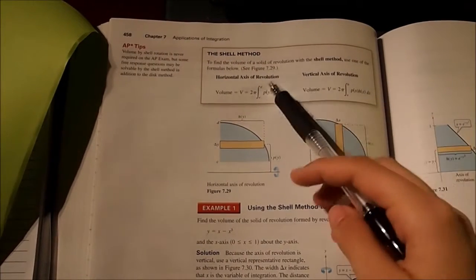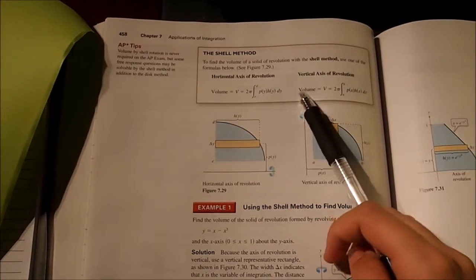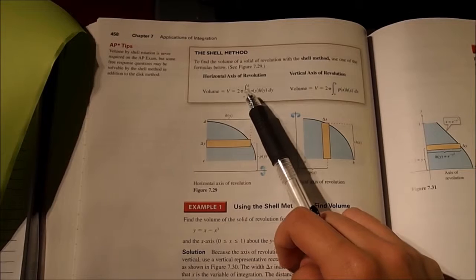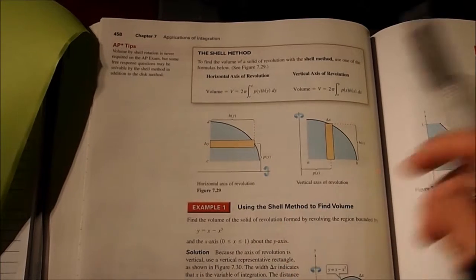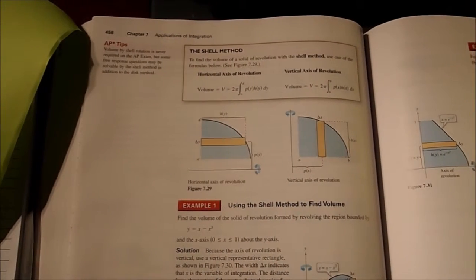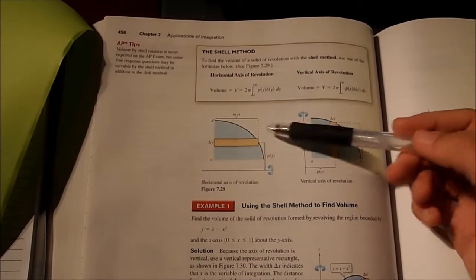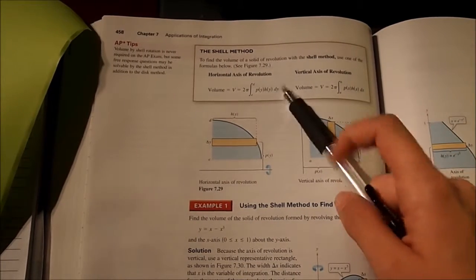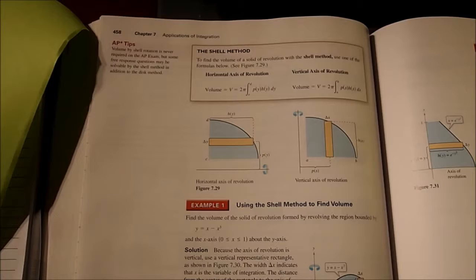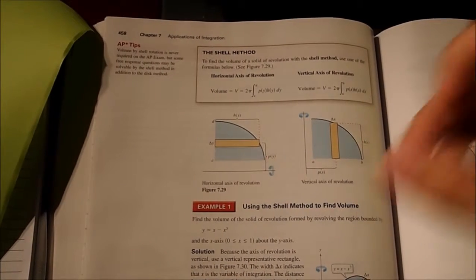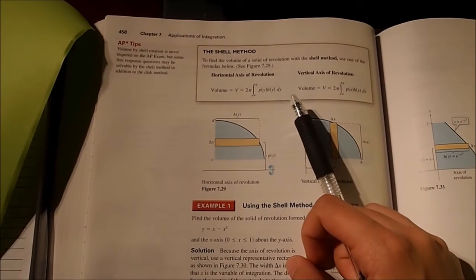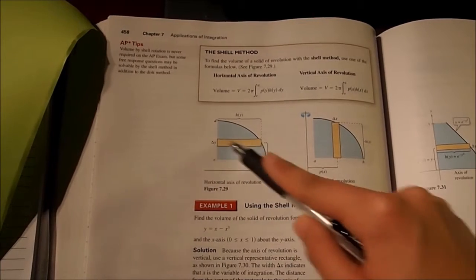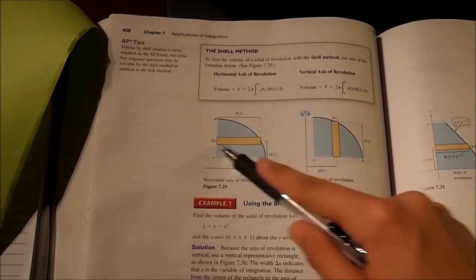So here are the two equations, depending on which axis is the axis of revolution. In this one, the horizontal axis is the axis of revolution. So in this one, notice how you're using P of Y. Your equations should be in terms of Y, because that is the height.